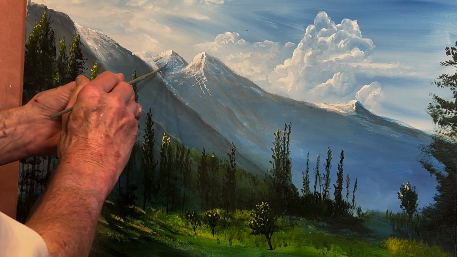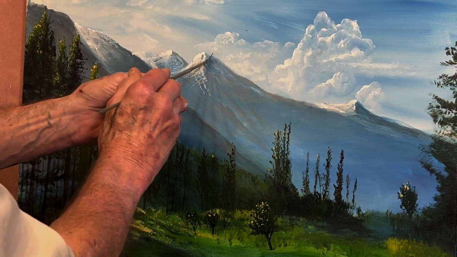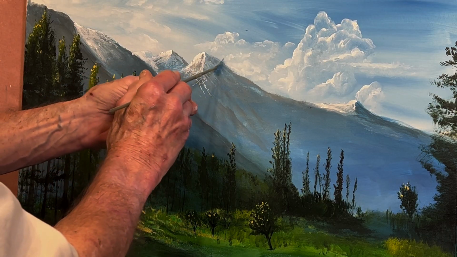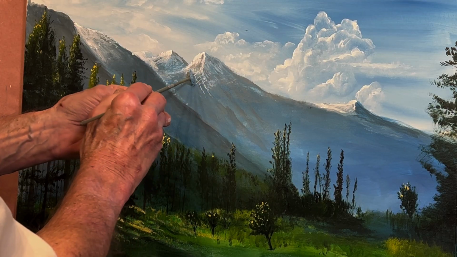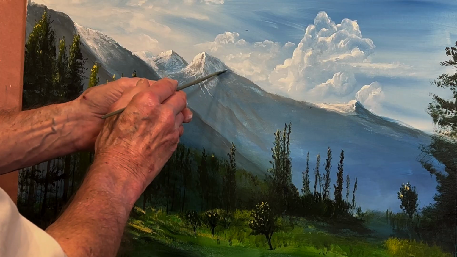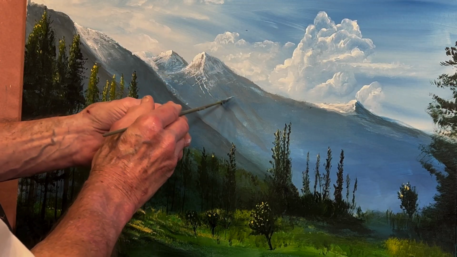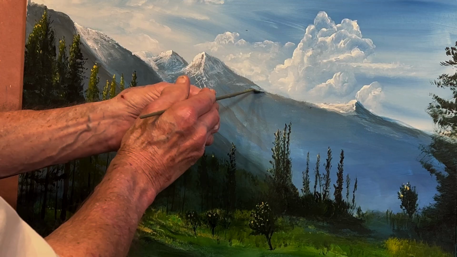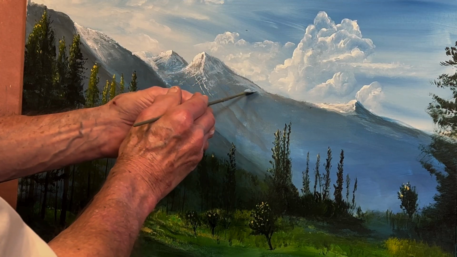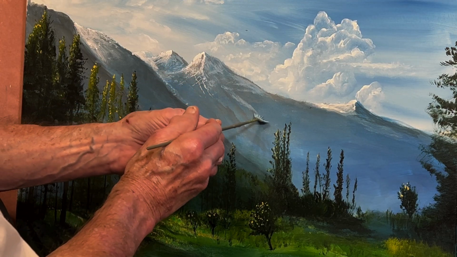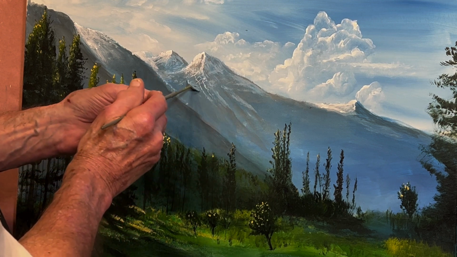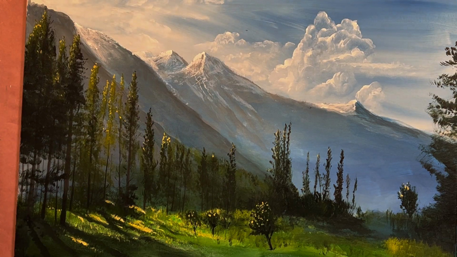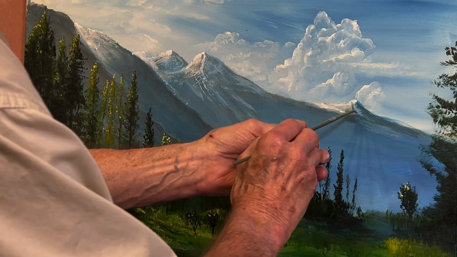The fan brush is more erratic. Isn't that fun? It is so fun.